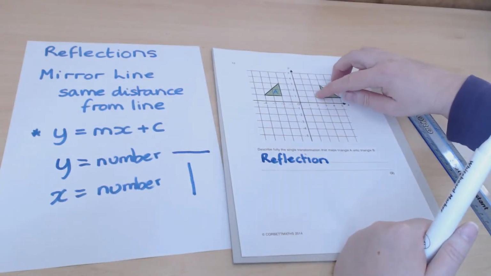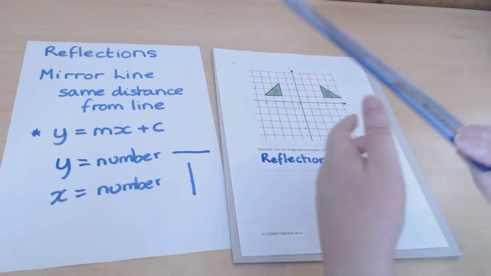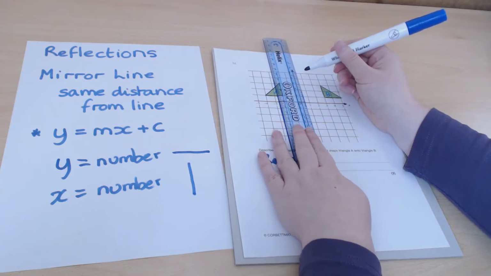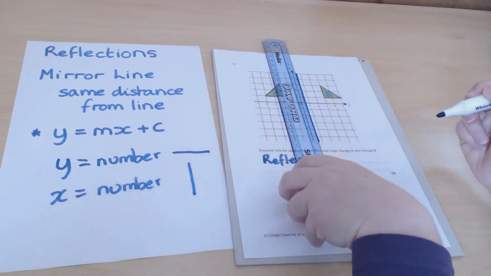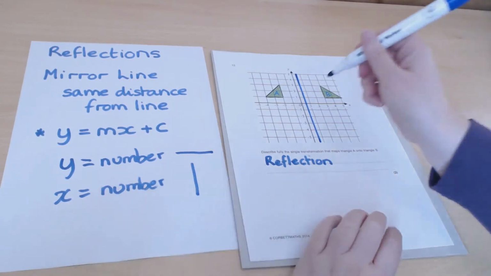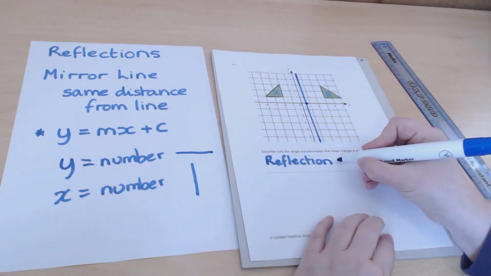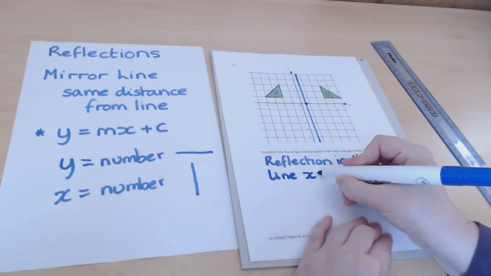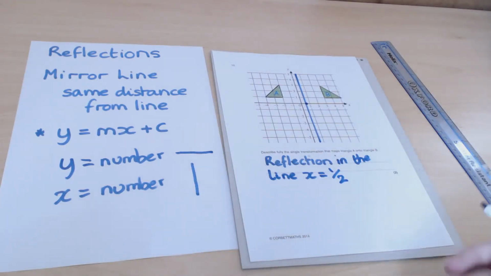So if we count here, we've got 1, 2, 3, 4, 5 squares between that. So that means, and if you draw it on, it will just help you, that we need to be 2.5 across here. So our mirror line, sorry, it's going to be a bit of a challenge to get it in the middle, is this one here. So remember I told you that if it's a vertical line, it means we've got x equals a number. So what does x equal here? Well, this is 1, so that's a half. So it's a reflection in the line x equals a half.